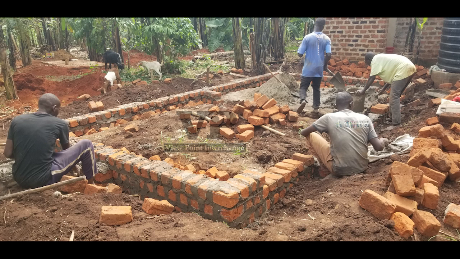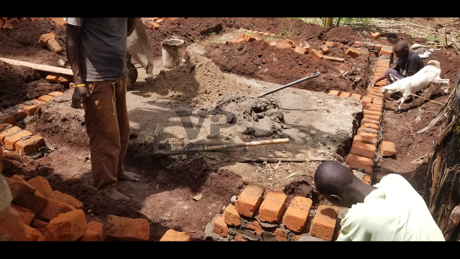But you have to be sure you have people who know how to build. It may seem simple, but if you're not a builder, these things are not so easy. So after you've done your foundation, like you see we are doing here, you're going to begin doing your brickwork.